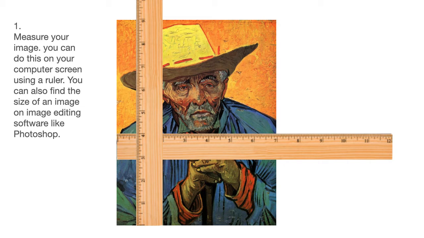There are all kinds of other ways that you could do this. You could print out the image and measure it. You could go to image editing software like Photoshop, and using it you can find out the dimensions of the image. However you do it, you just want to get the height and the width.